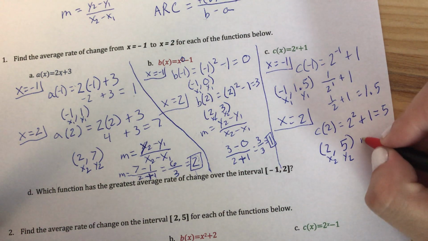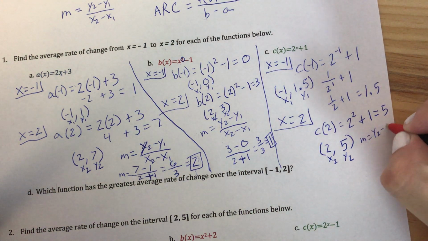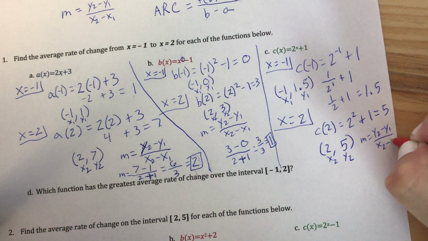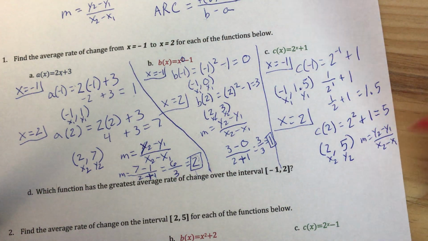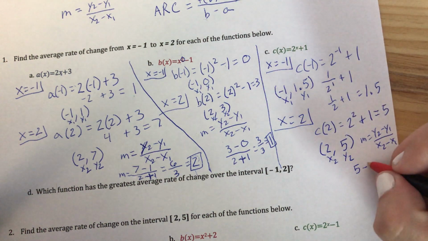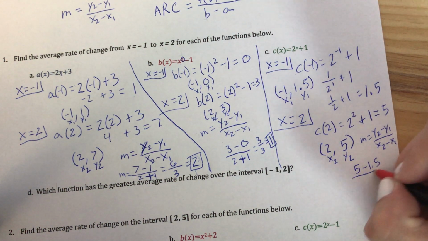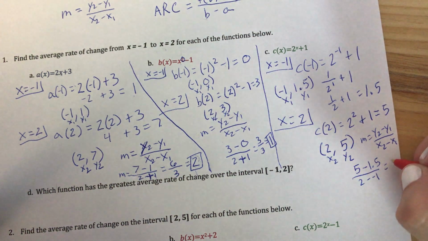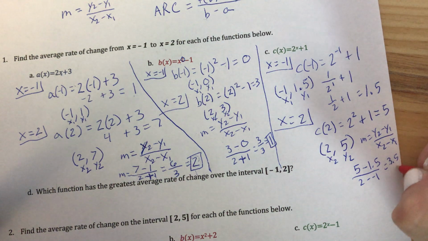So again, your equation is, if you don't know this already, you should, because we've used this enough. But basically you are going to plug these in. So 5 minus 1.5 all over 2 minus -1. So this is 3.5, and this is 3, plus.